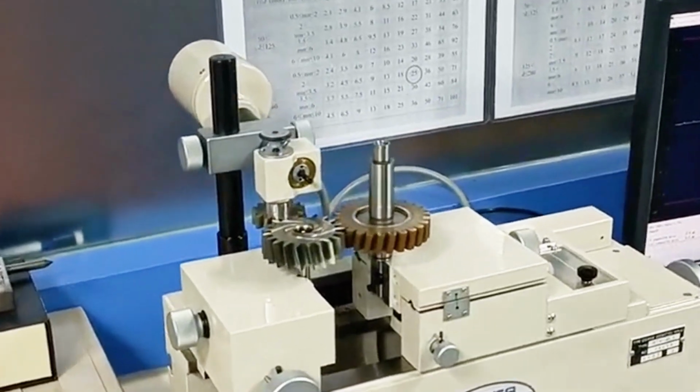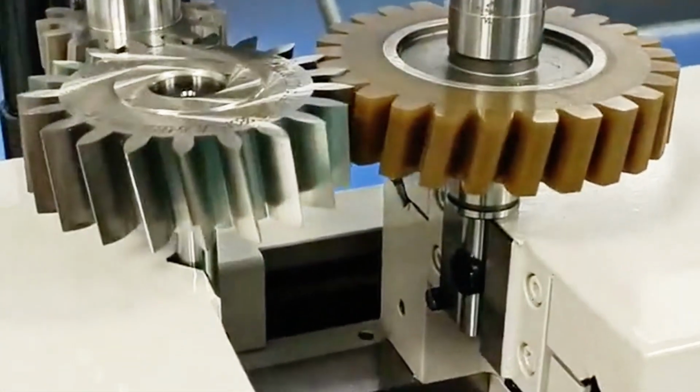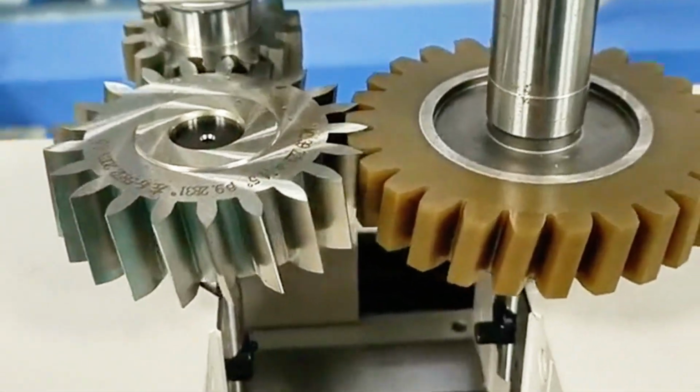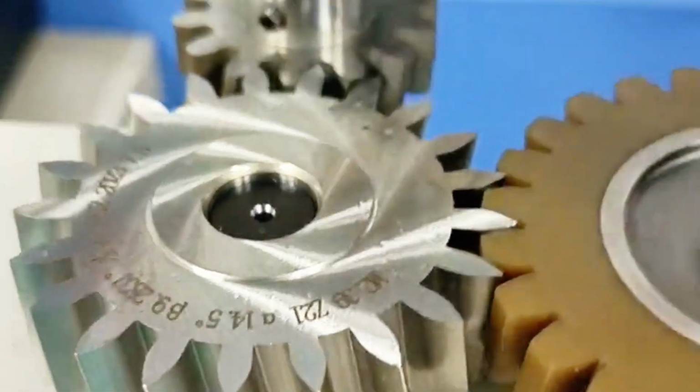Testing. Functional testing of the gears may involve checking their rotational characteristics, load bearing capacity, and meshing performance with other gears. This can be done using specialized gear testing equipment to ensure that the gears operate smoothly and meet the performance requirements of the intended application.